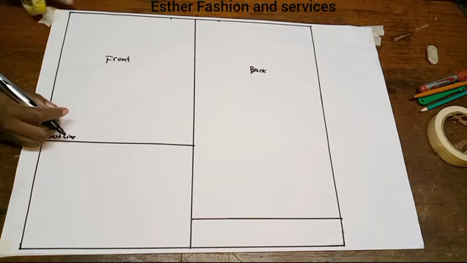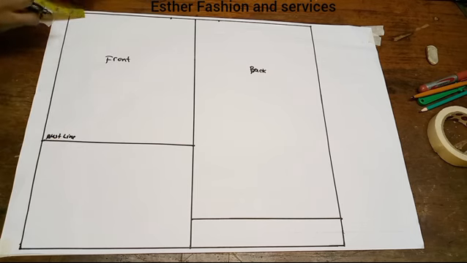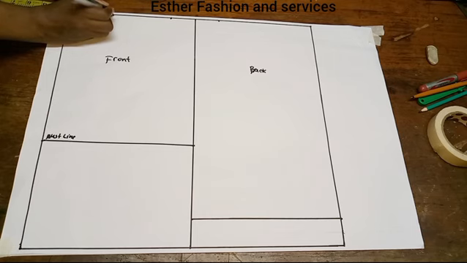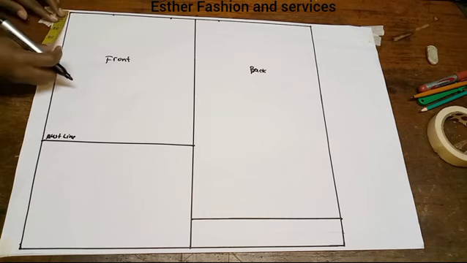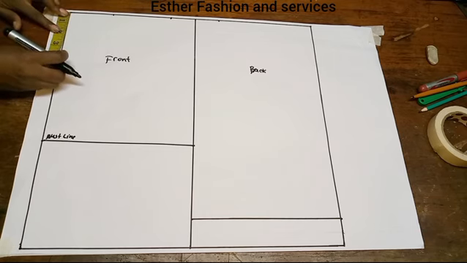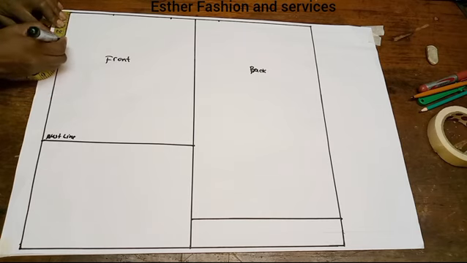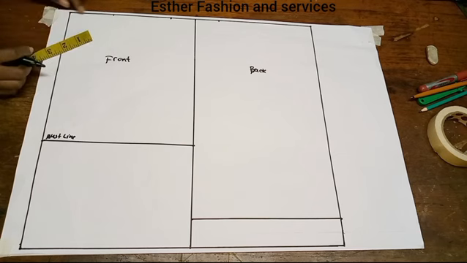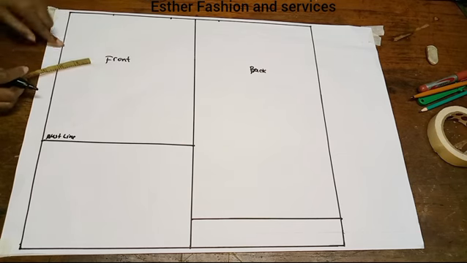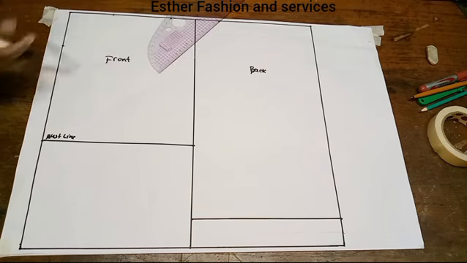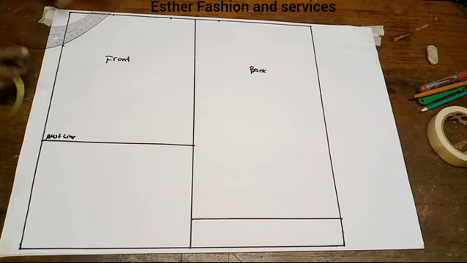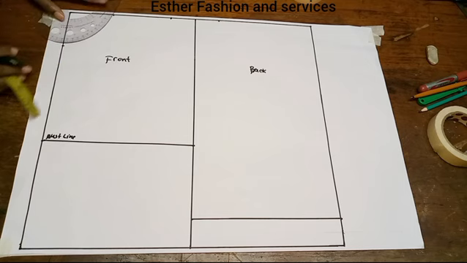The standard measurement for the basic bodice neckline is 3 inches by 3 inches. You can use your round bust measurement divided by 12. For the front, it is 3 inches for the neck width and 3 inches for the neck depth. Then I will use my ruler to connect like this.